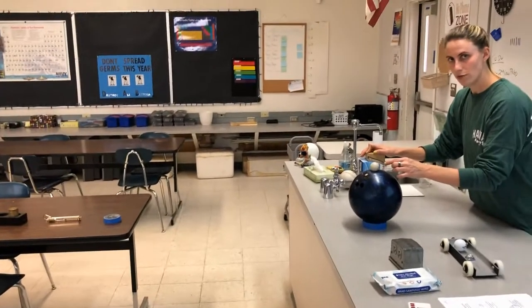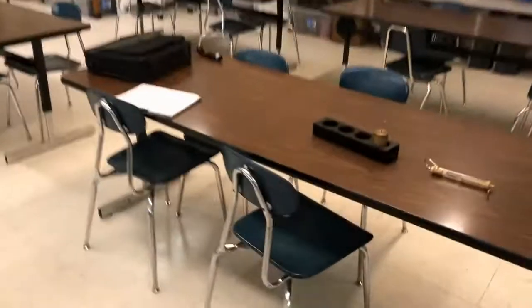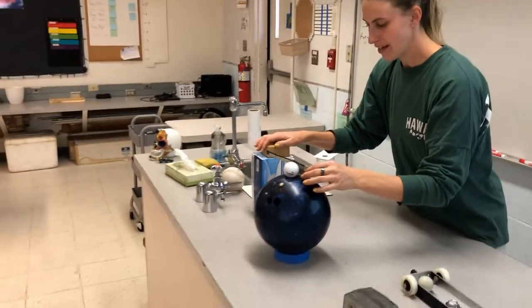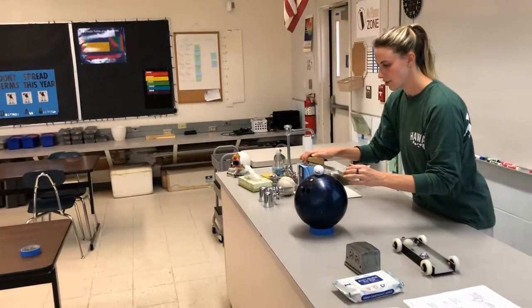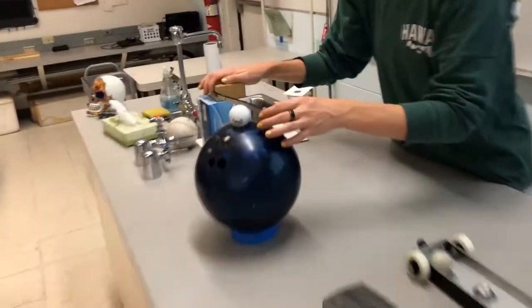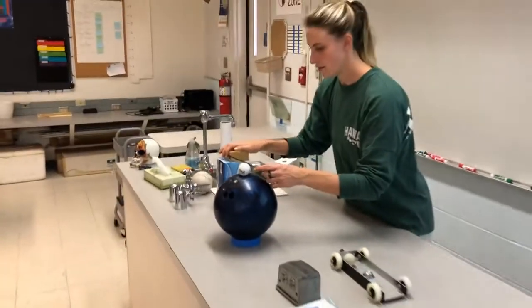Now, I'm going to hit with more force. What's going to happen to the acceleration? Boink! Whoa! That was cool. That's not how it went when we practiced. No. Okay, so now we have the golf ball. More mass. I'm going to hit it with only a small amount of force. Do that again with a small amount of force. That's weak sauce.